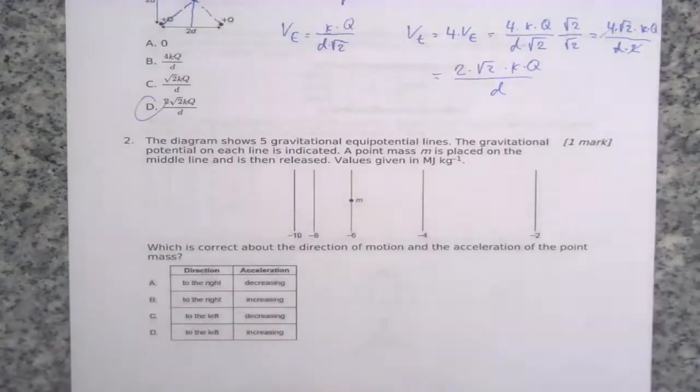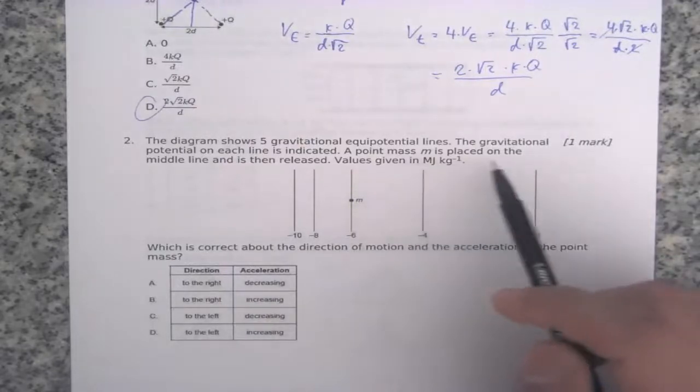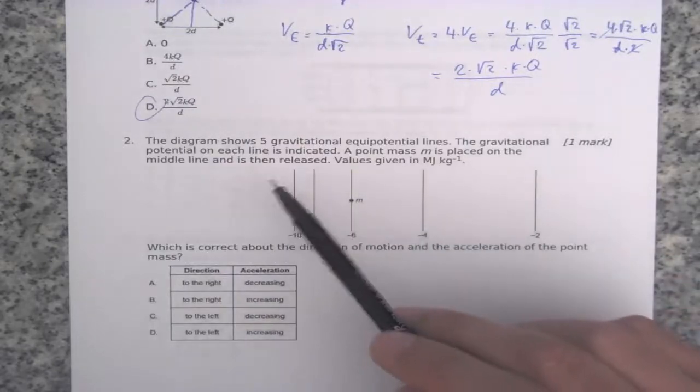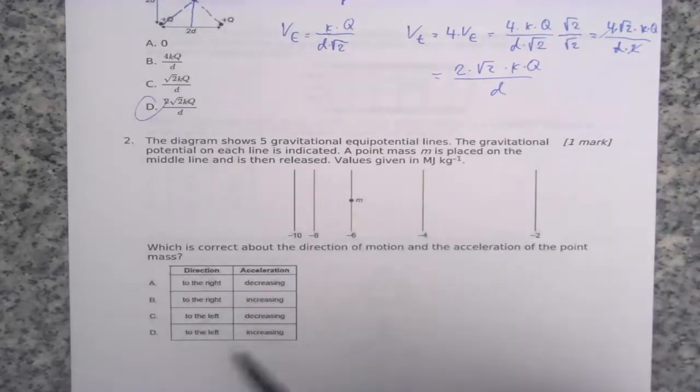Number 2, it says that the diagram shows 5 gravitational equipotential lines. The gravitational potential on each line is indicated. So you see the numbers here. A point mass m is placed on the middle line and is then released. Values given in megajoules per kilogram. Which is correct about the direction of motion and the acceleration of the point mass?